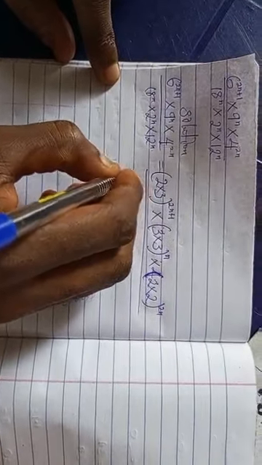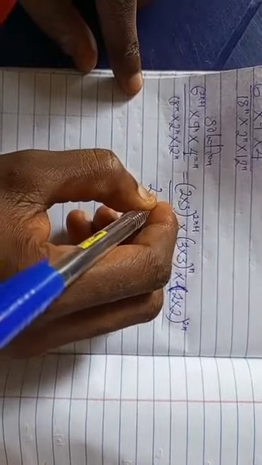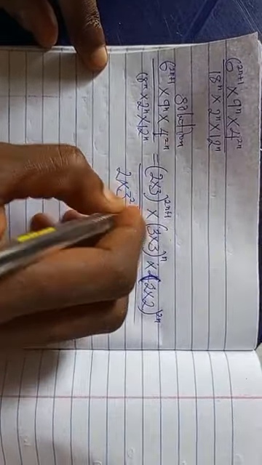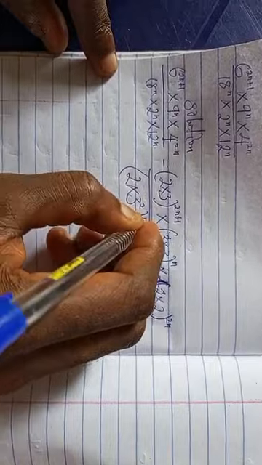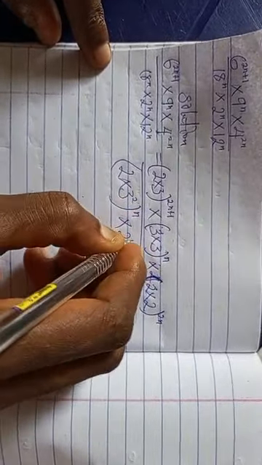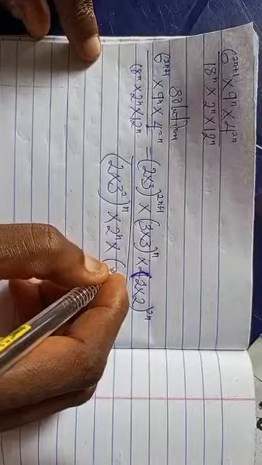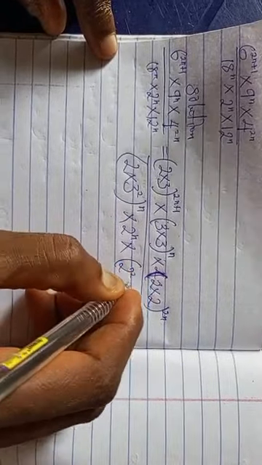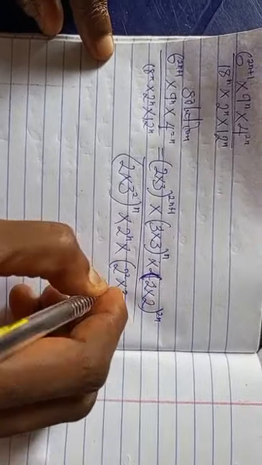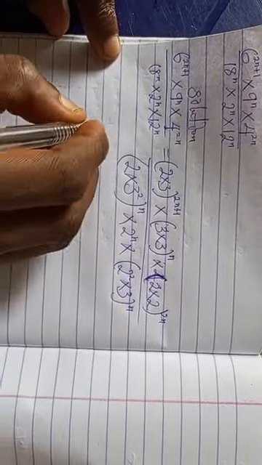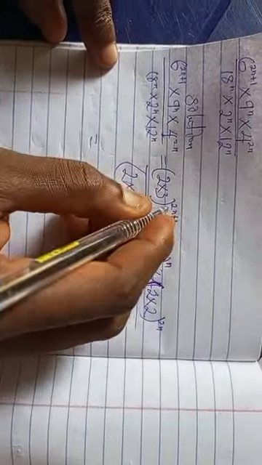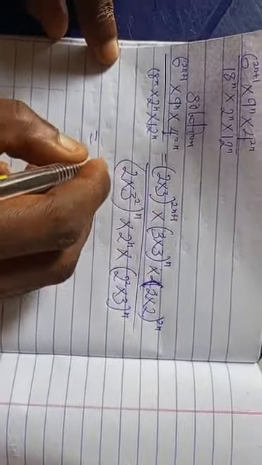2 times 3 to the power of 2, that is for 18, raised to the power of n, times 2 to the power of n, times bracket open 2 to the power of 2 times 3, all to the power of n. So this one, open the bracket. Maintain it first.